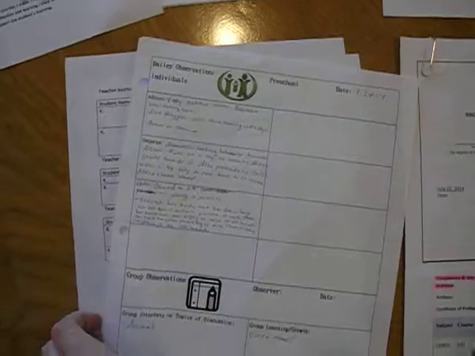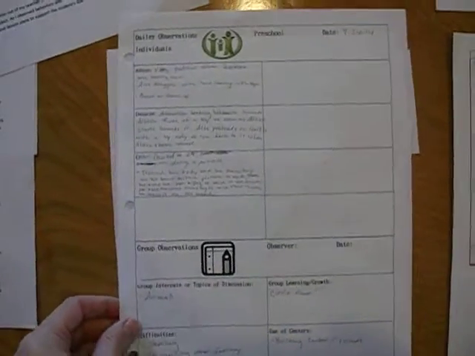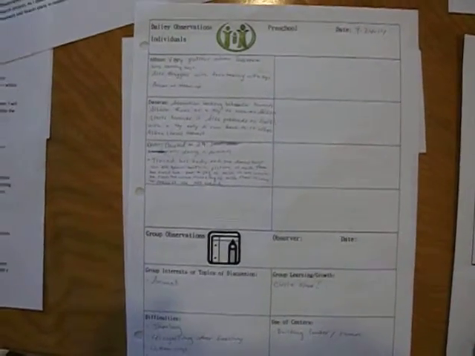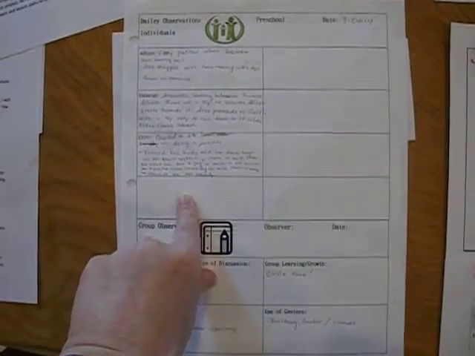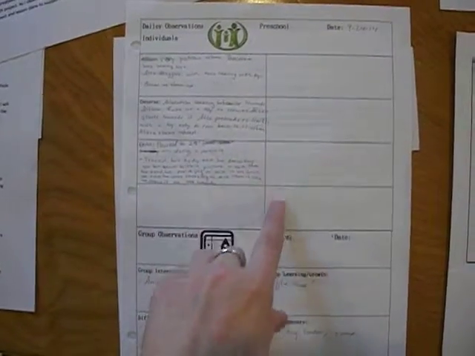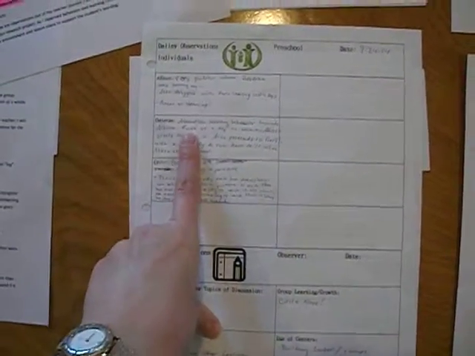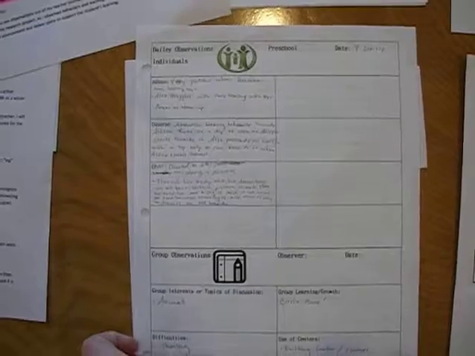Evaluating student progress and learning. This is an example of an observation sheet that my co-teacher and I use. Each square is for a student. We put their name in it, and then we make observations during the day in different areas of development. Also down below is group observations.